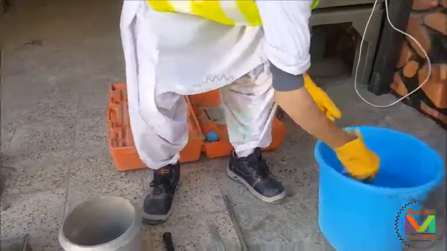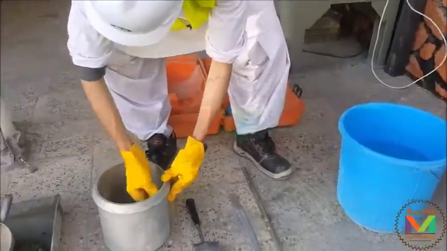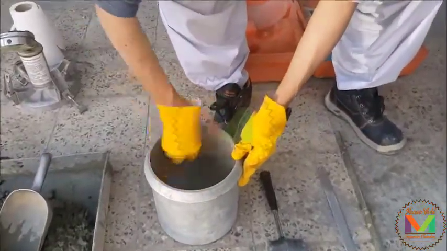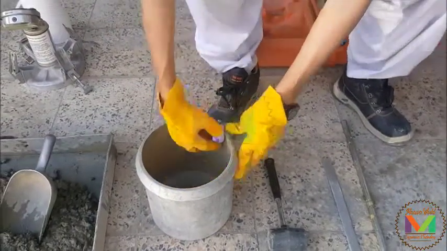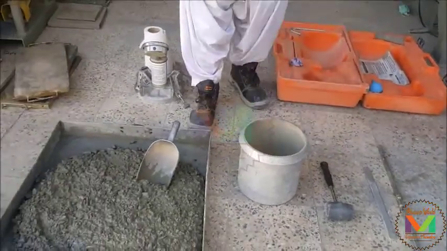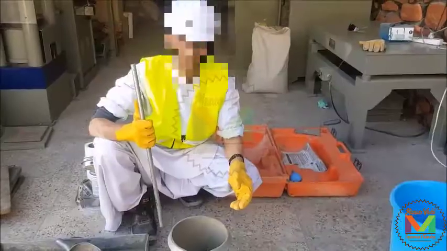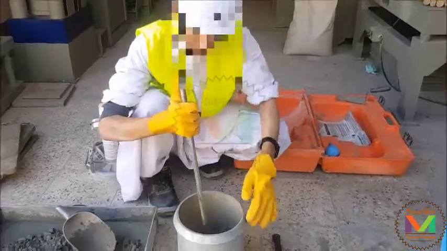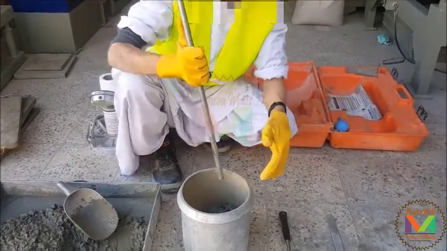First of all, we need to dump the sample inside the measuring bowl. Each layer should be consolidated with 25 blows, in 3 layers, 25 blows each.